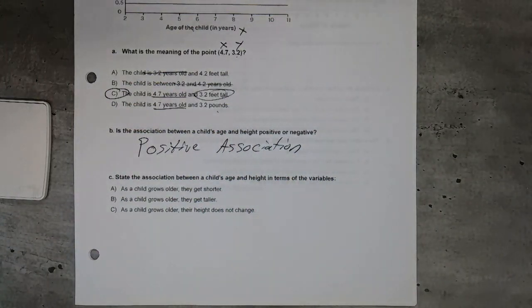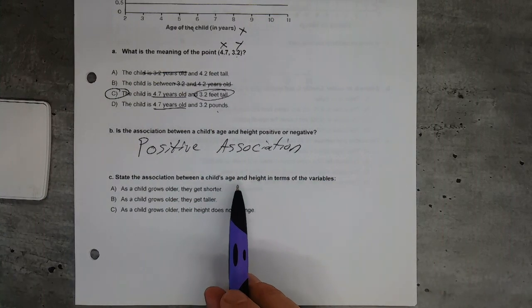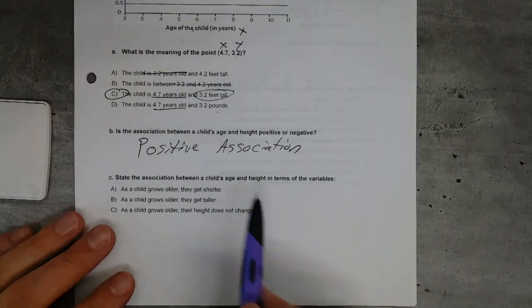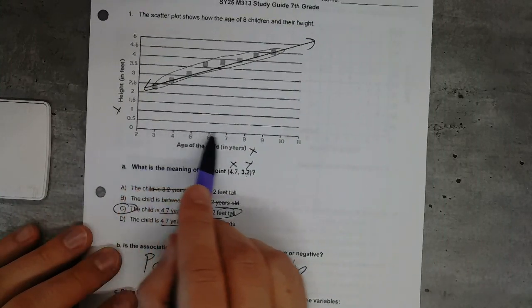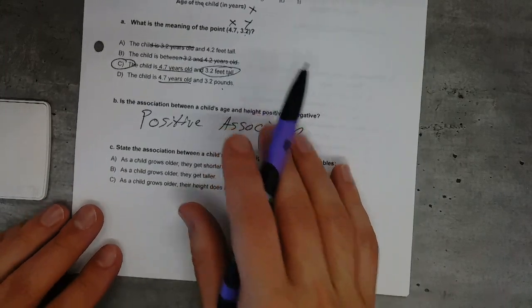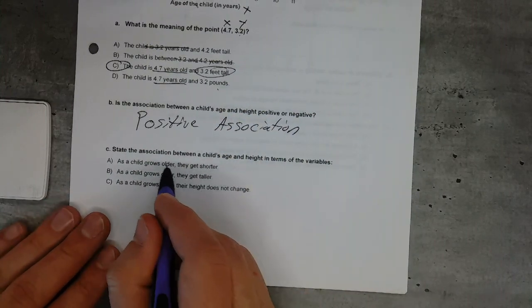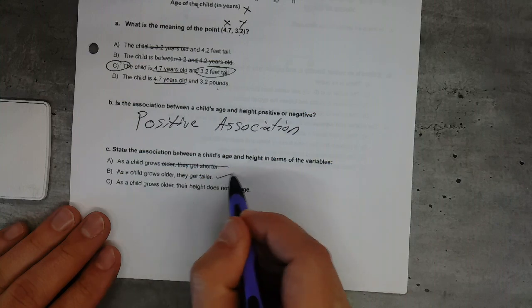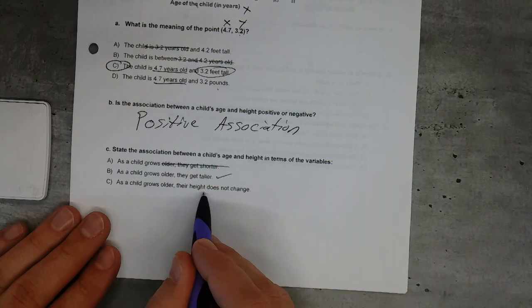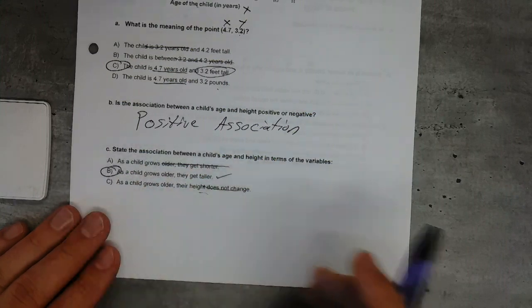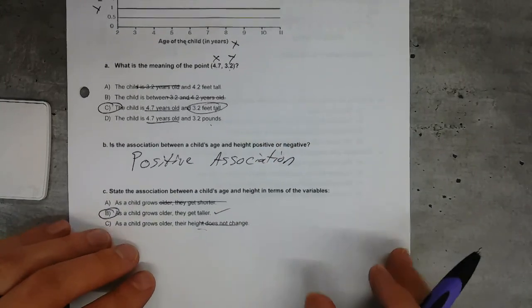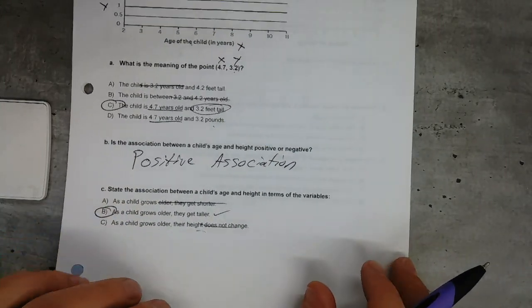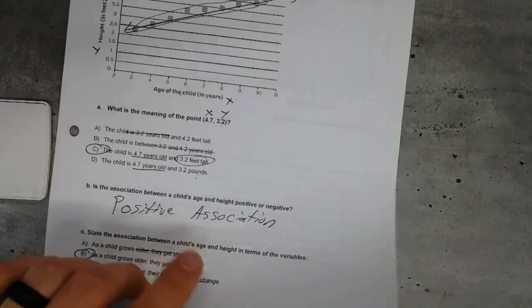Now we also want to be able to check out the answer choices. It says state the association between the child's age and height, which is exactly what we see. As they get older, they get taller. So as the child grows older, they get shorter? No. Older, they get taller? Yes. As they get older, their height does not change? No. Okay, it's got to be B. Important to go through all of your answers because sometimes it's choose the best answer. And this one only had one correct.